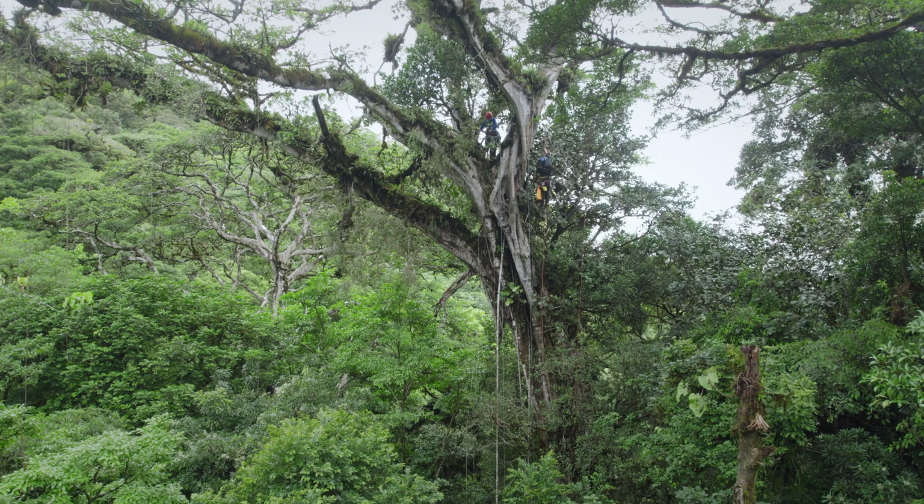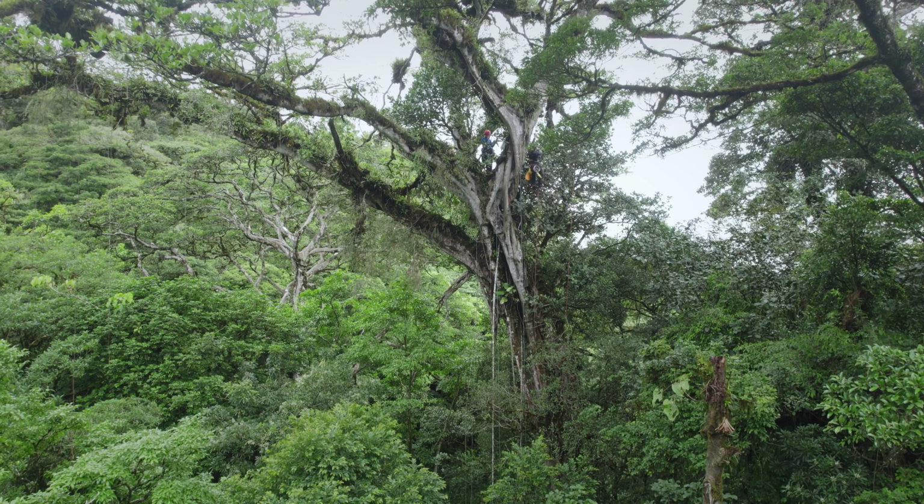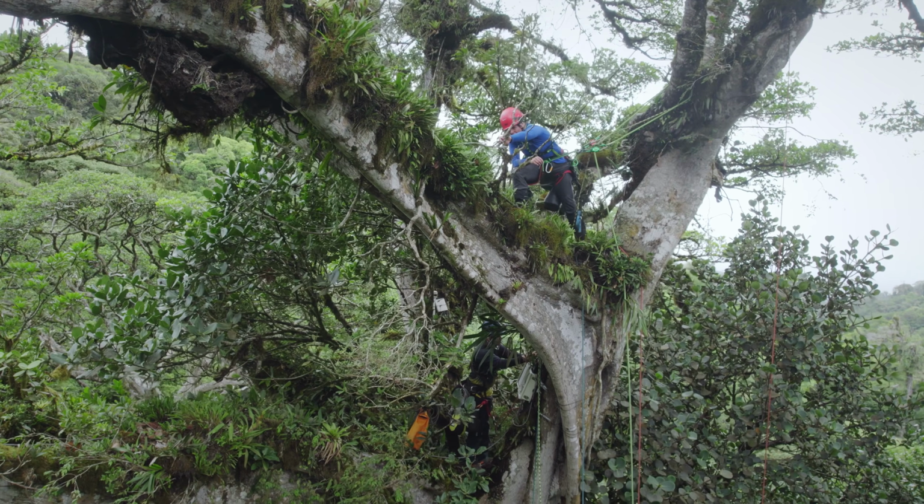I think of the epiphytes as part of the fabric of the entire ecosystem. If you remove the epiphytes, you're unweaving the fabric.